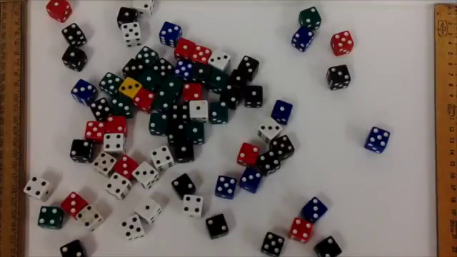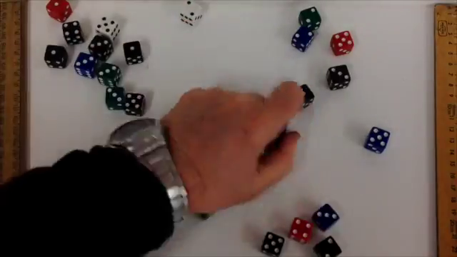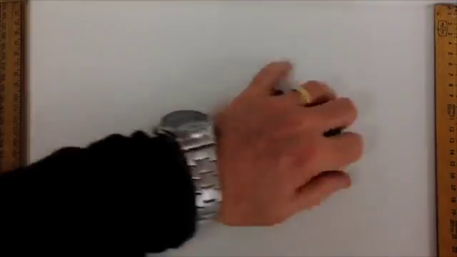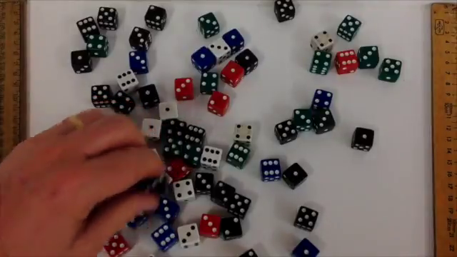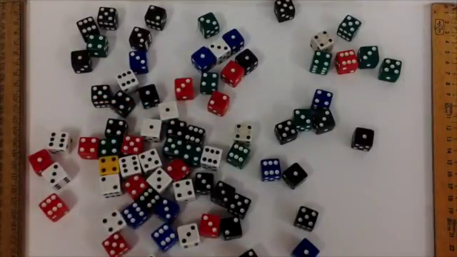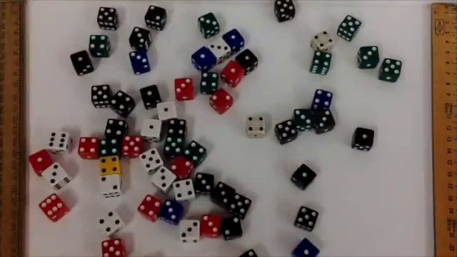You then simply need to gather all the dice up again, and we'll simply throw them again. And again, we simply need to pick out all the ones that have turned up as a 6. So after 2 throws, again, we need to count the number of dice that are left and record that number.